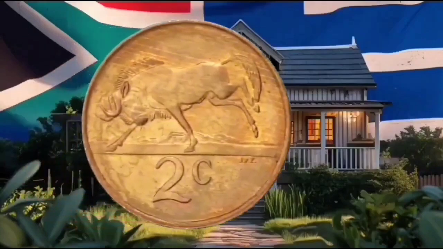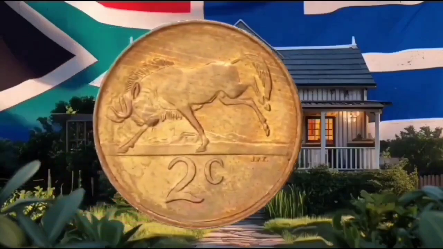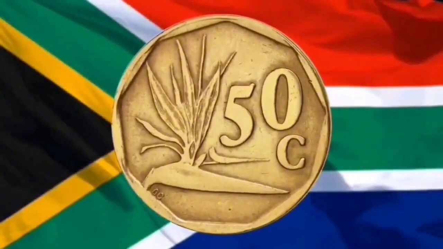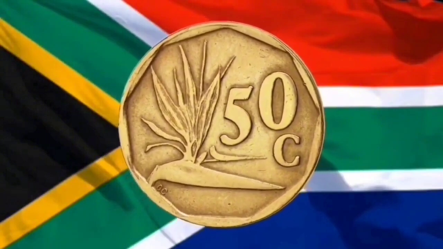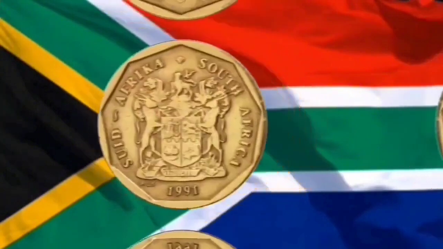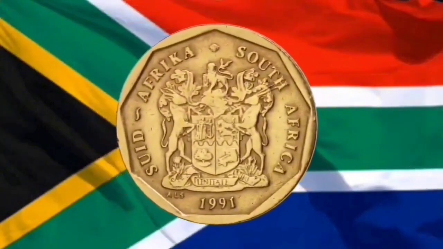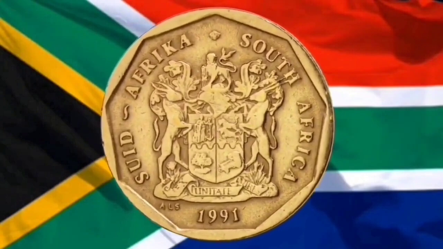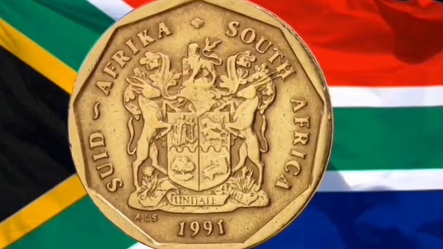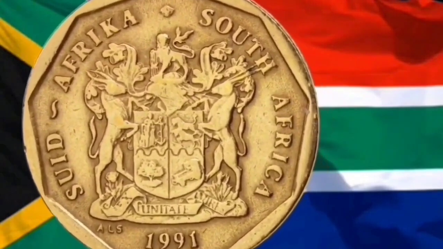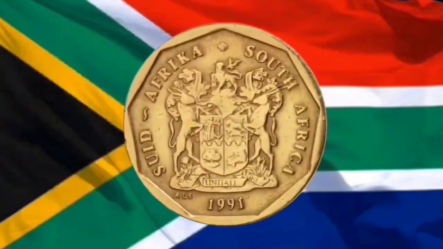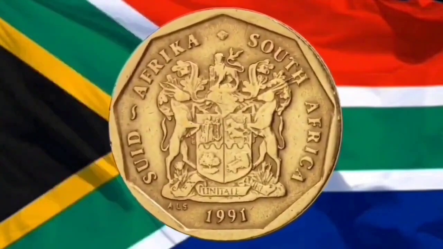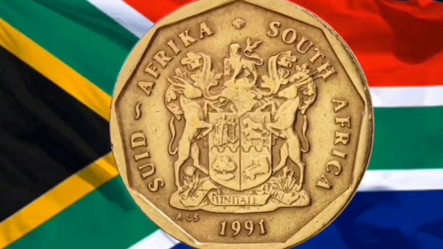This coin, the 1992 cent South Africa coin, and its history. Now, this coin, a 50 cents coin from the year 1991. This coin is not just a piece of metal, but a symbol of the country's history, design legacy, and collectible value. The 1991 South African 50 cents coin is part of the third decimal series of coins introduced in 1989.